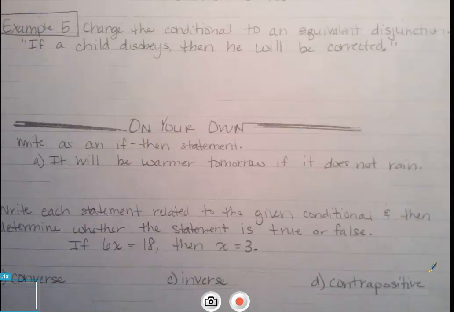All right, so first of all, let's break down a few things here. First up, it says change the conditional to an equivalent disjunction. So what does that mean, an equivalent disjunction? Well, we have to go back to what is a disjunction.